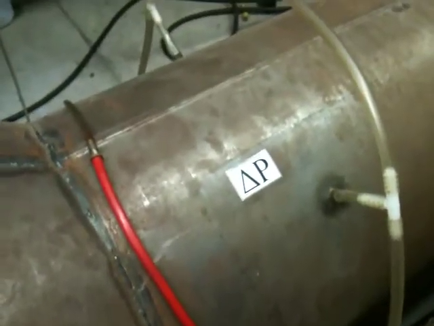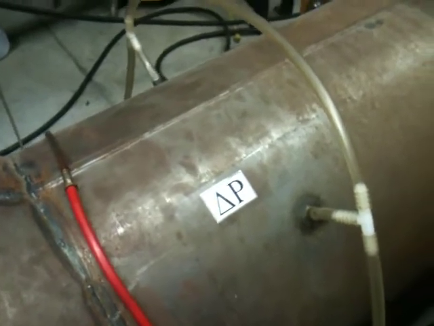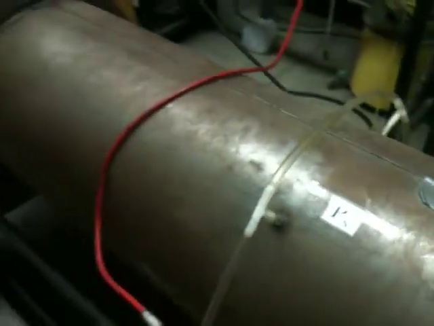Once again, here is the set of static pressure taps where we record delta P, which we'll use for the flow rate calculation Q, our flow restriction box. Here are the pressure taps where we record P sub S, the static pressure developed by the fan, so that's downstream from the restriction box.